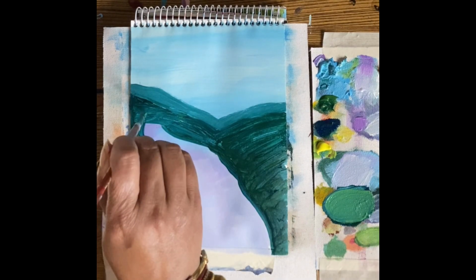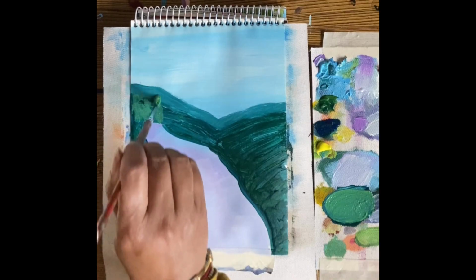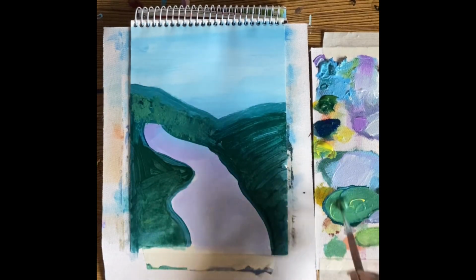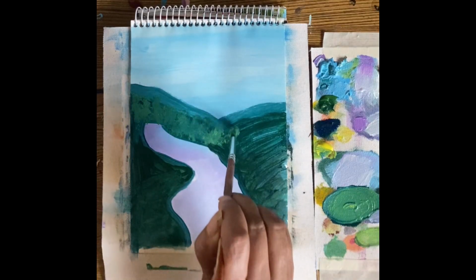Paint cast shadows accurately. Objects cast shadows onto surrounding surfaces. These cast shadows should match the shape and direction of your light source to make the scene believable.